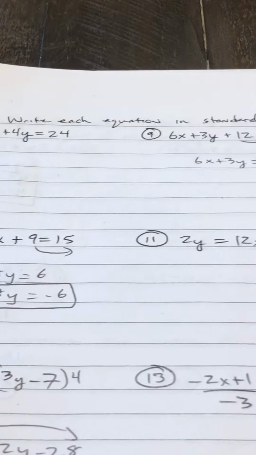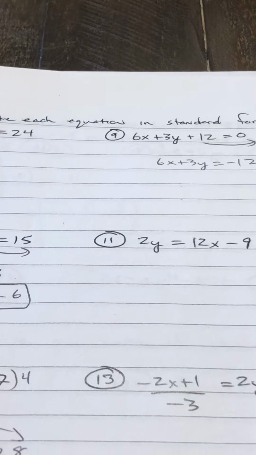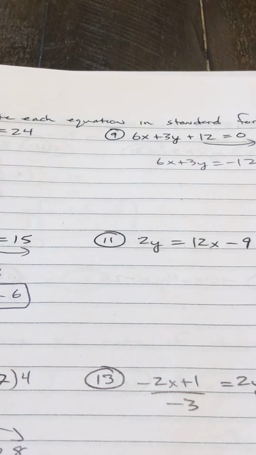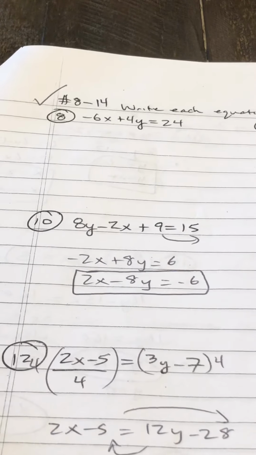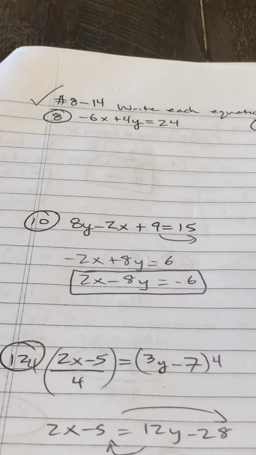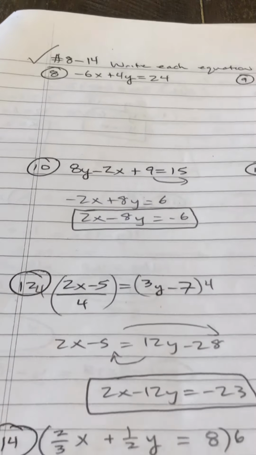All right, next page here. Write each equation in standard form. So first off, on 9, simply move the 12 over. Remember, standard form is x and y on the same side. X and y are integers, that means there's no fractions attached to them. X must be written first, and x must be positive. So if I'm looking at 10, I move the 9 over first. I put x first. X is not positive, so I multiply everything by -1. Now it's in standard form.